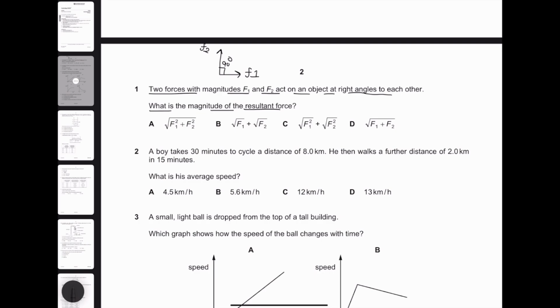We all know that we can directly apply Pythagoras theorem here. Let's say you can draw it like this. F2 is here, F1 is here. Then your resultant force will be something like this. Right? So the square root of F1 squared plus F2 squared. So your answer should be A.